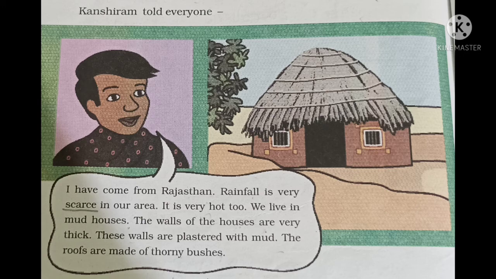We live in mud houses. People living in Rajasthan build their houses with the help of mud. So, in this type of house, they can't feel too much hot, right? And the walls of the houses are very thick. These walls are plastered with mud, and roofs are made of thorny bushes, right?